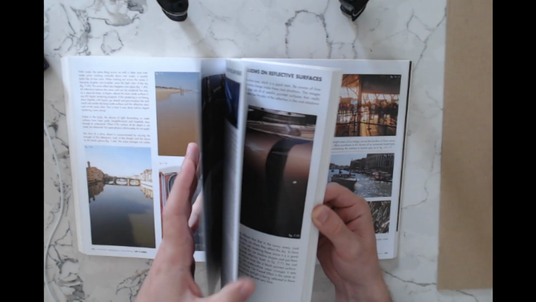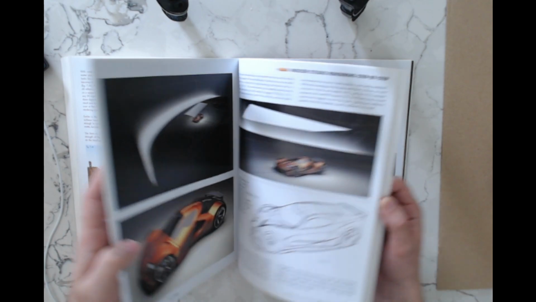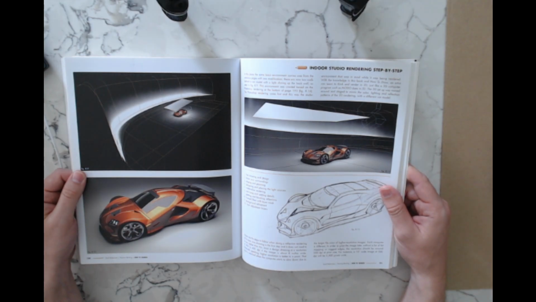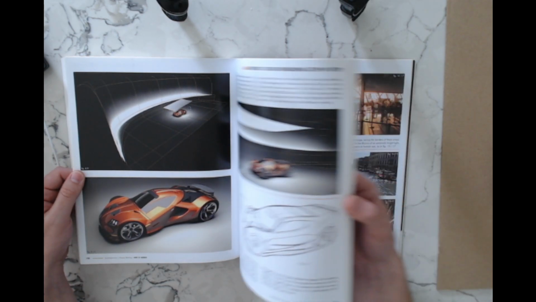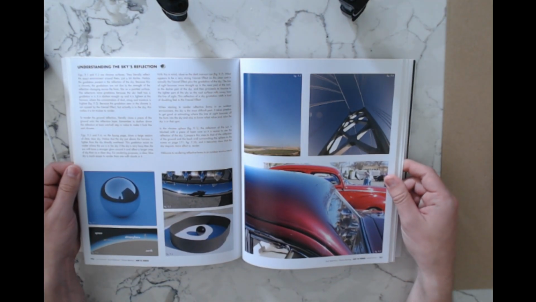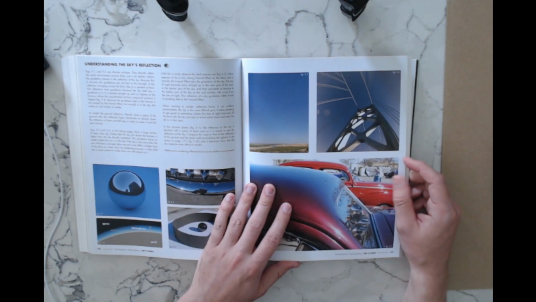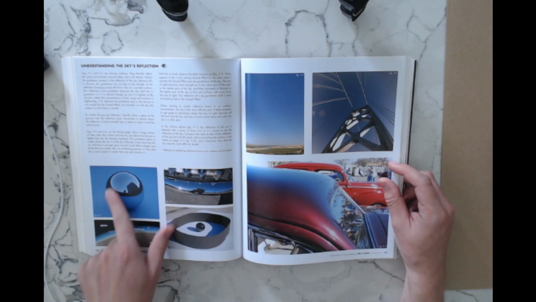And we'll skip ahead again. Got a bit of car modeling. Looks like a bit of 3D work. I think he's using 3ds Max or something. I actually don't know what software he's using, but it'd be something like that. So he's teaching you how to use a bit of software, basically. We're still in reflections. I've just skipped ahead a bunch of pages and we're still in the reflections. So this is the sky's reflection.